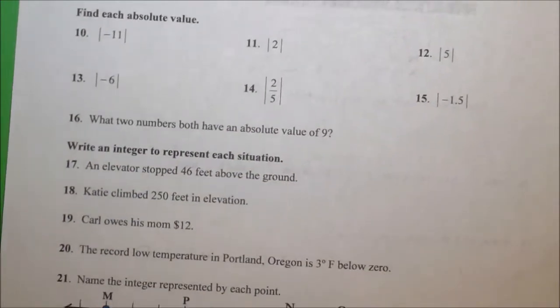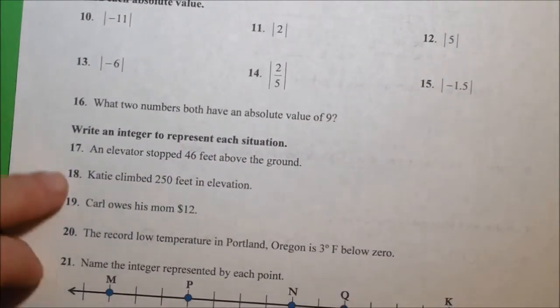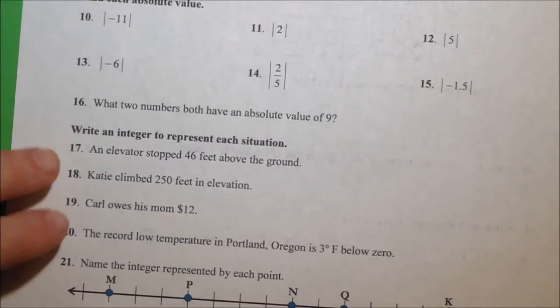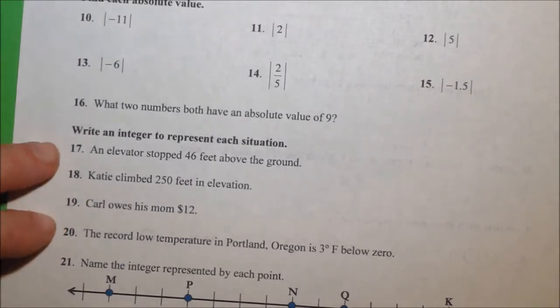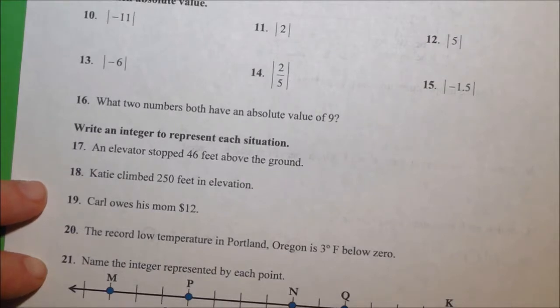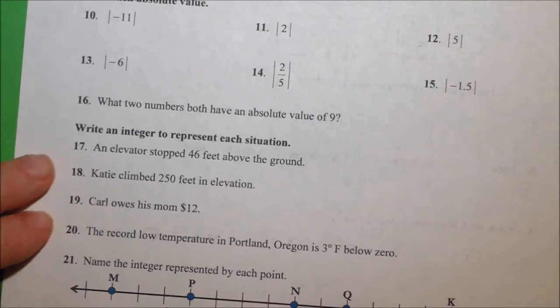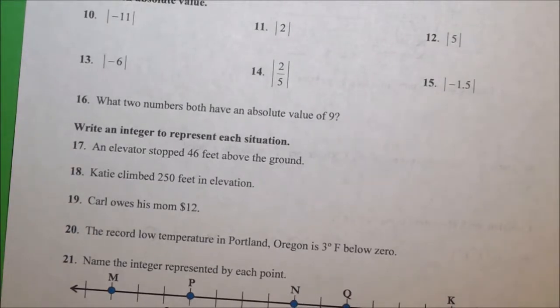And this part down here is write the integer that represents these things. So as you're looking at these situations, think about, are they going up or are they going down? Are they above or are they below? That'll give you your answers for whether these are going to be negative or positive integers.